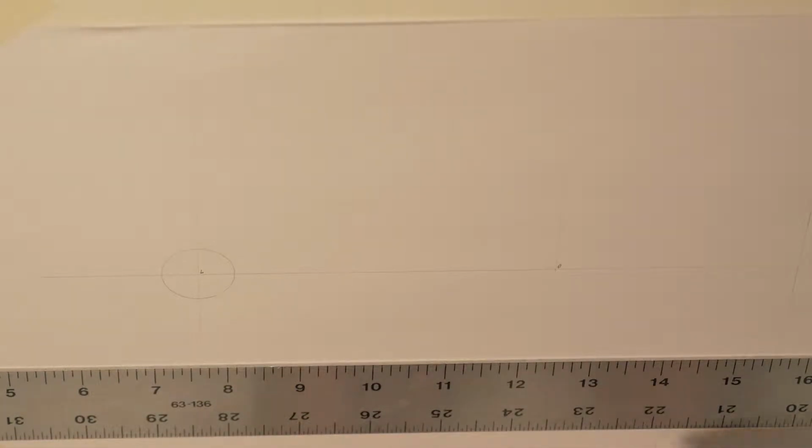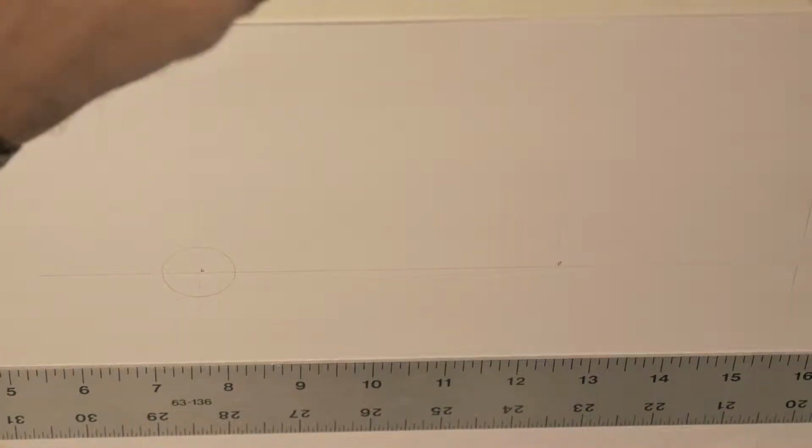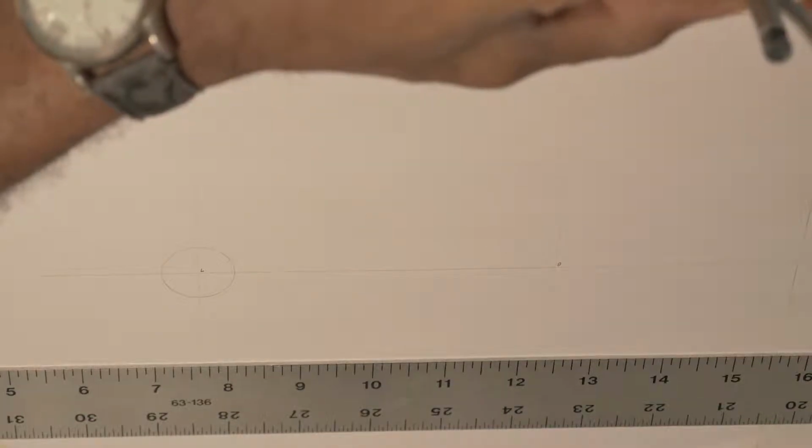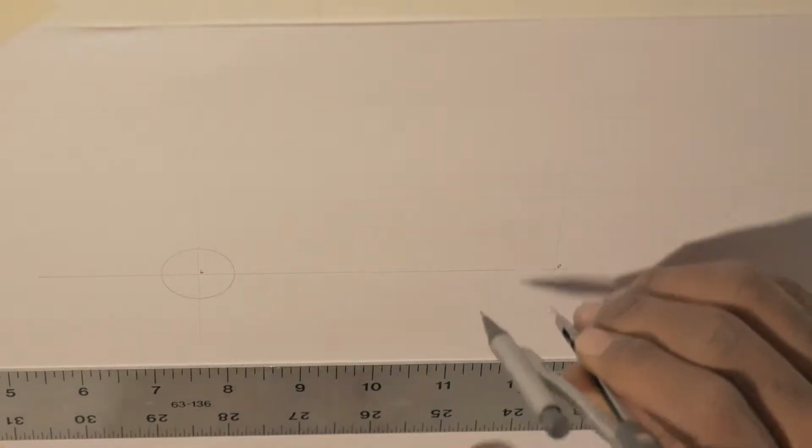What I'm going to do now, I'm going to draw my radius 26 circles. That's 25, 26. Found radius.